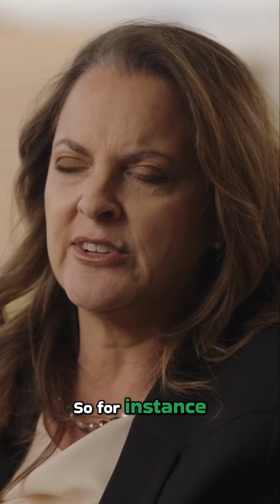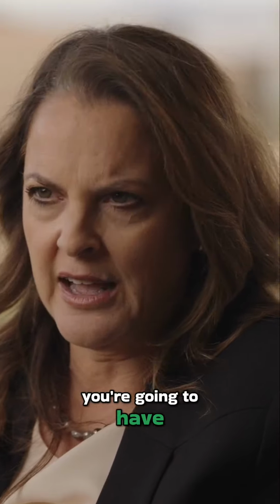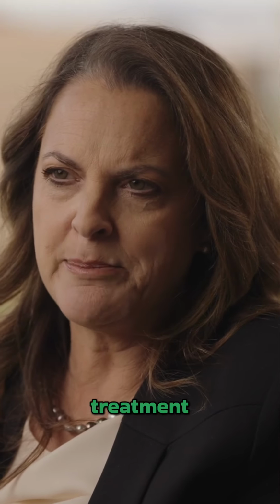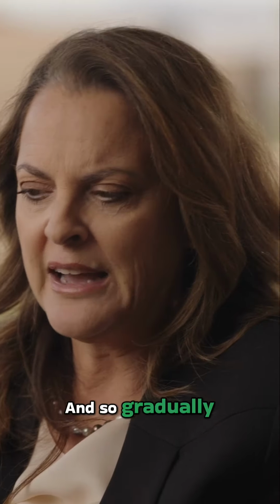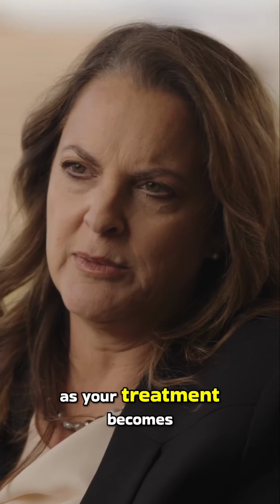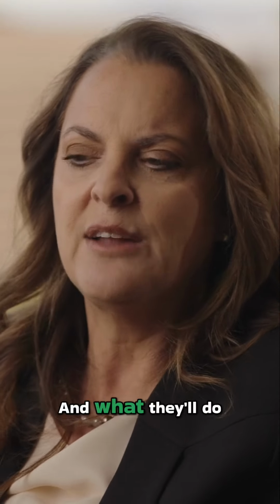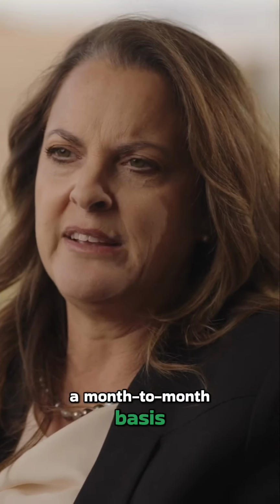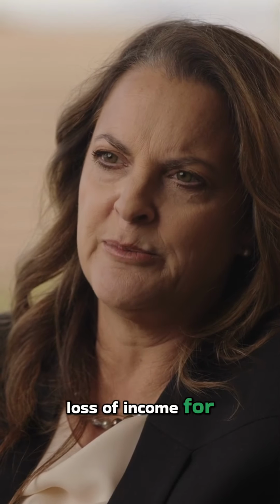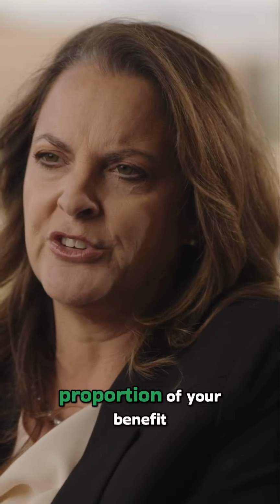So for instance, let's say you're diagnosed with cancer, you're going to have to go through treatment, and so gradually, as your treatment becomes more consuming, your income goes down. What they'll do is they'll look on a month-to-month basis, determine what was your loss of income for that month. They'll pay you that proportion of your benefit.